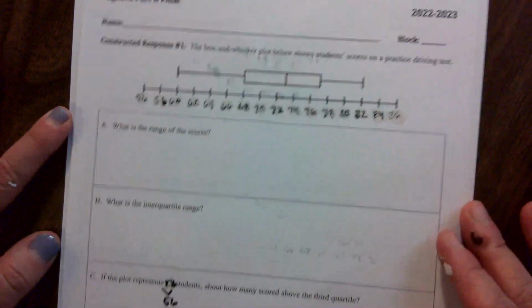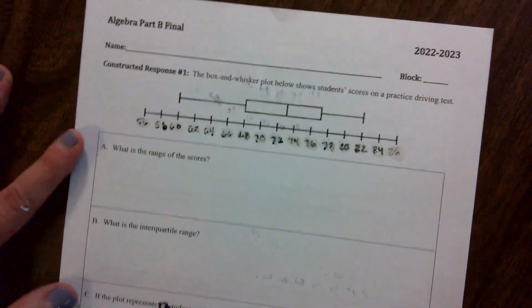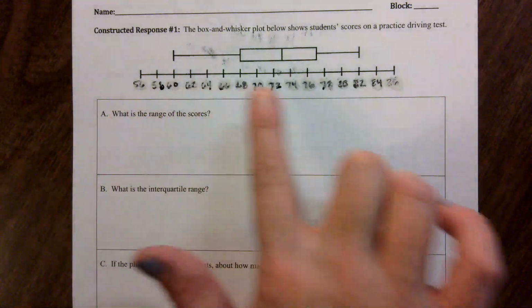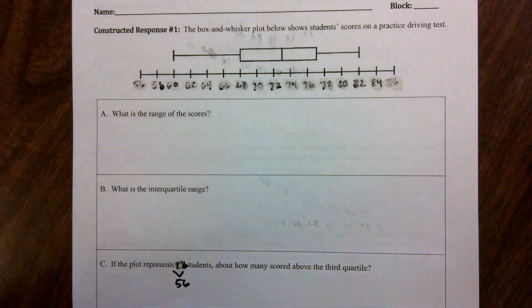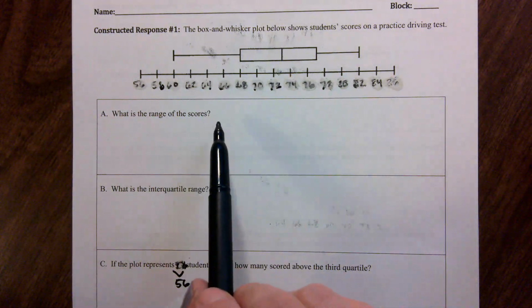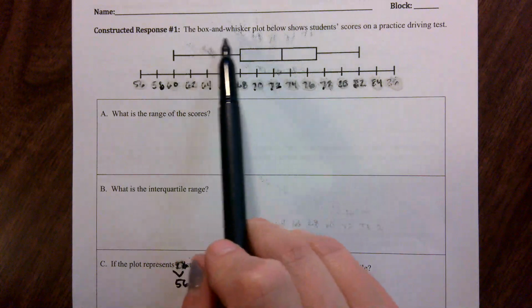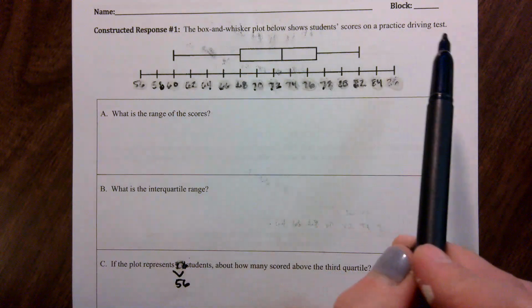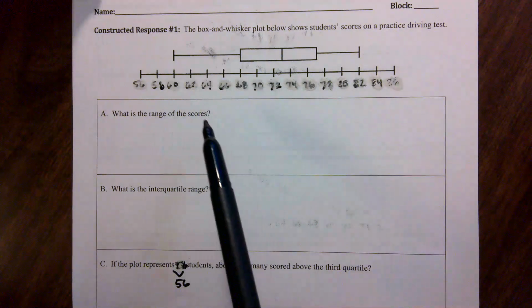Okay, these are going to be just like your constructed response questions on your final. So don't mind this whited out mess, but it's very similar and I had to give you different numbers. So the first is, what is the range of scores? It says the box and whisker plot below shows students' scores on a practice driving test. What is the range of scores?